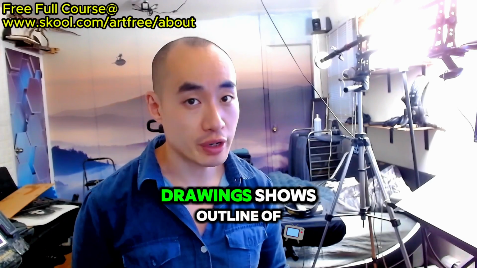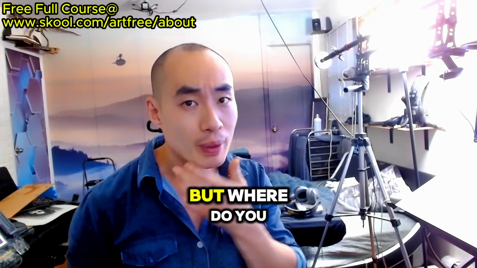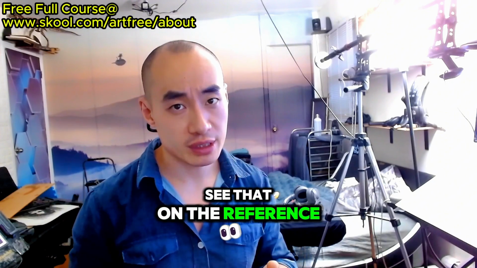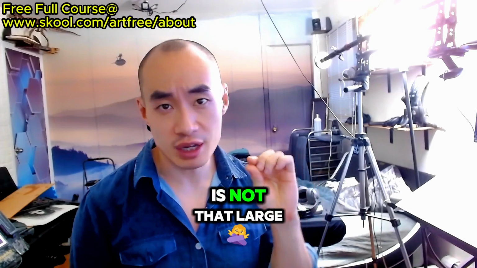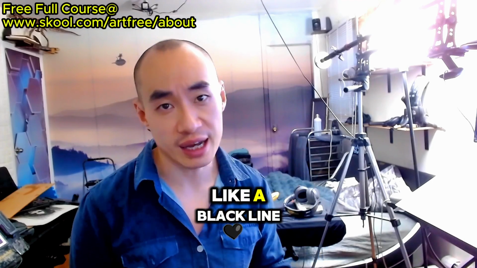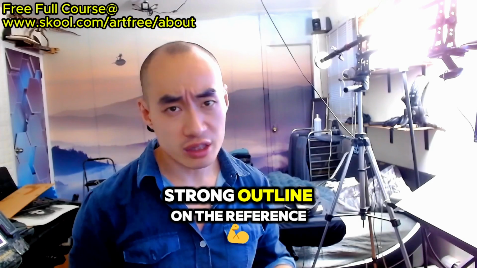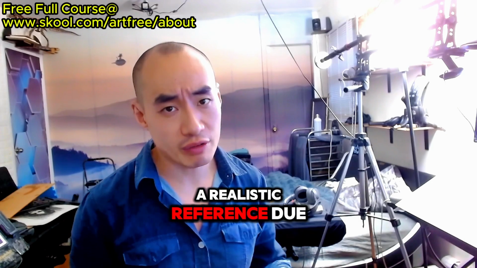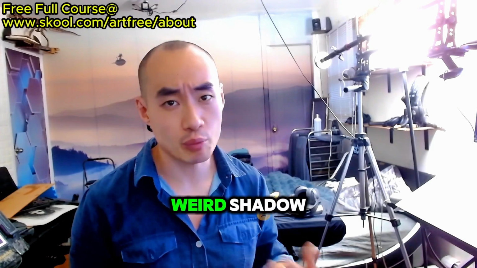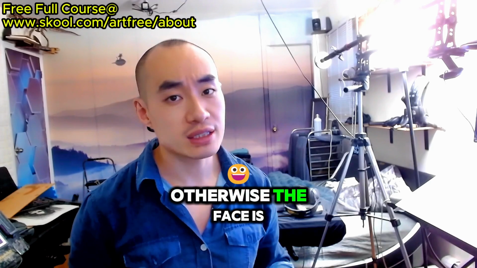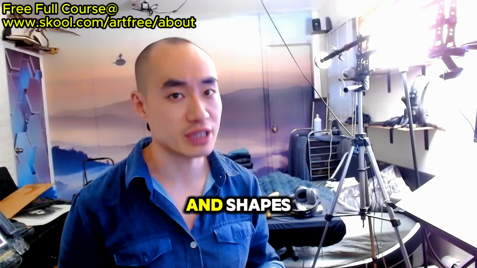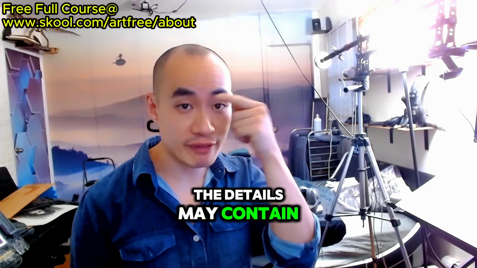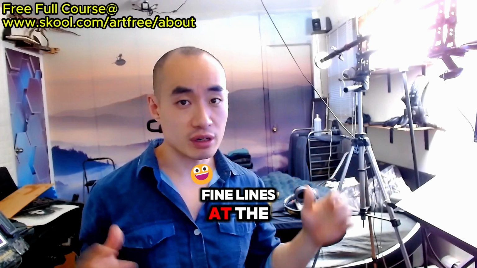A lot of your drawings show an outline of the face, but where do you see that on the reference? There's a little bit of a line of a different color, but the value difference is not that large. It's not going to be like a black line. If there is a strong outline on the reference, a realistic reference, due to hair or some weird shadow, then it's fine. Otherwise, the face is just a complex mix of gradients and different tone values and shapes. The details may contain fine lines. At the large level, they're not going to be there.